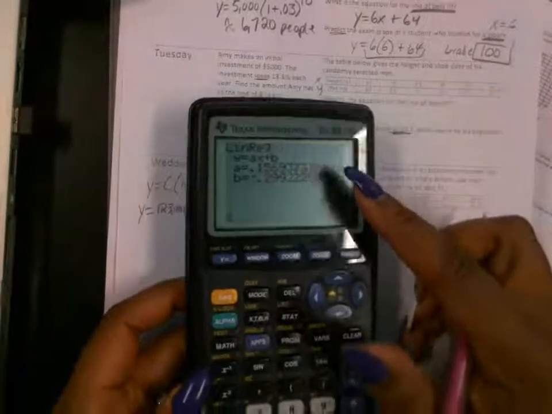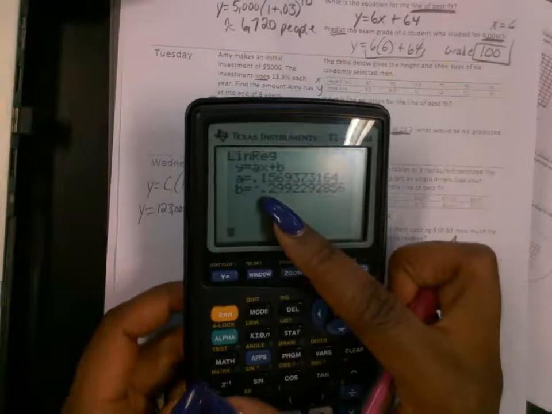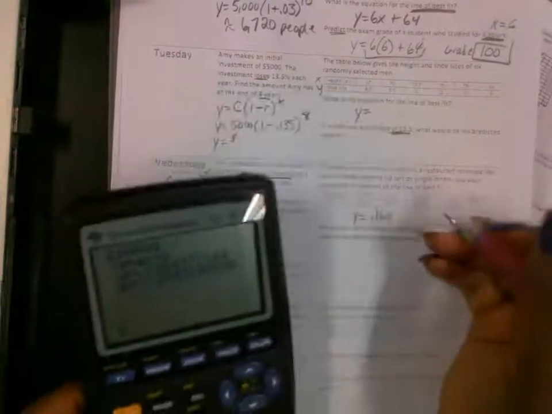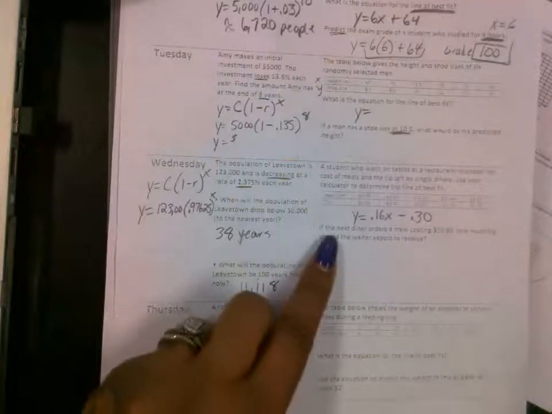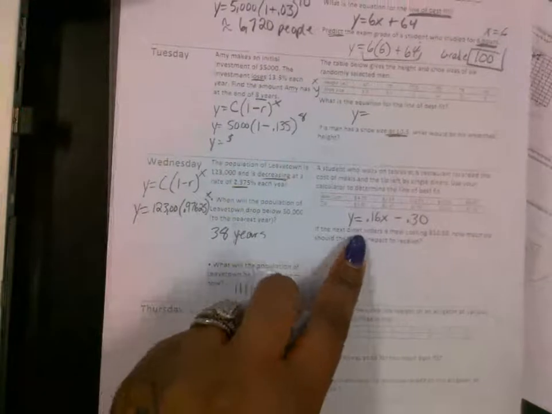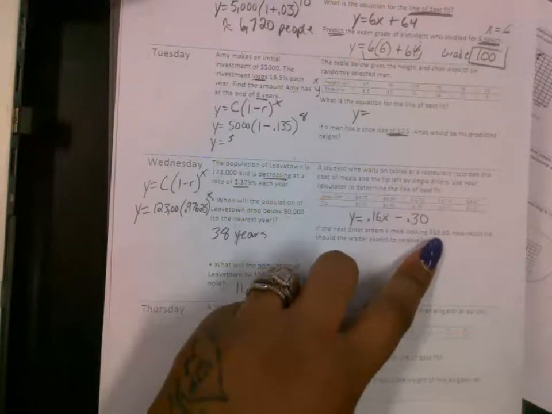And then our starting amount is going to be a negative what? Negative 3, which is 30 cents. So that's minus 30 cents. It says if the diner orders a meal costing $10.50, how much tip?